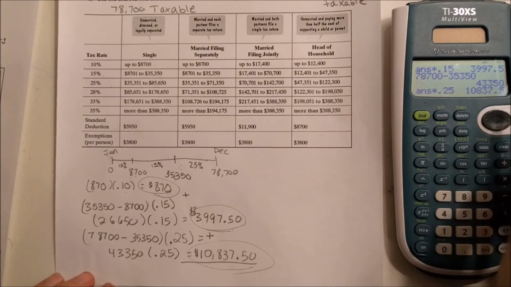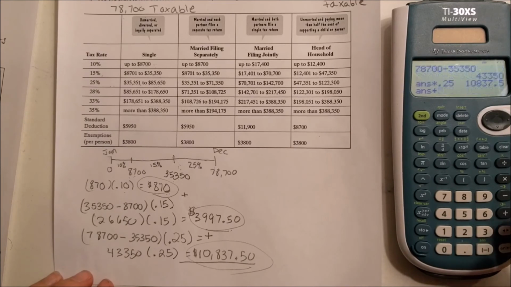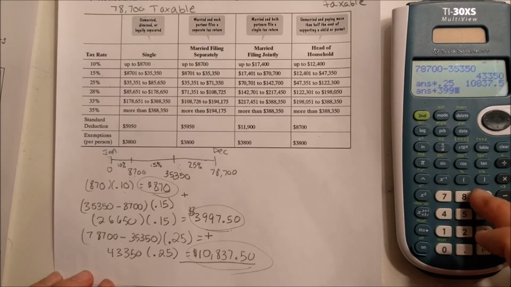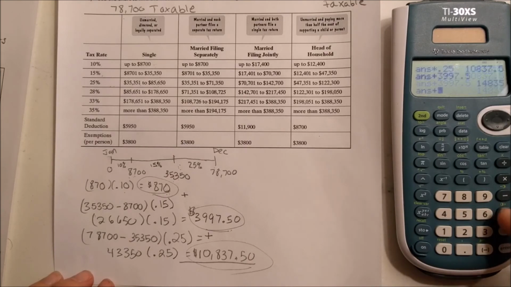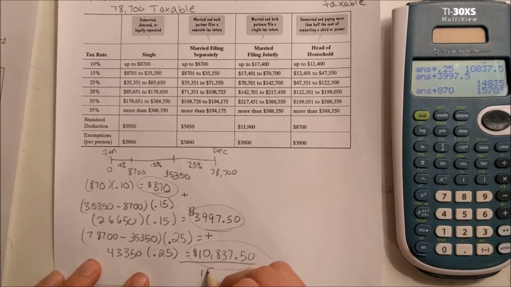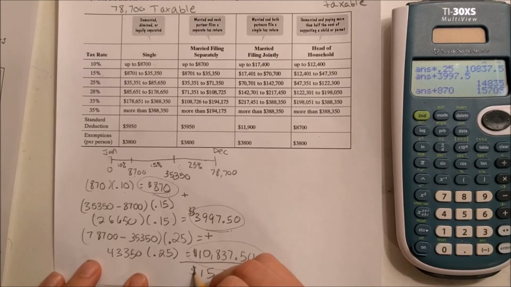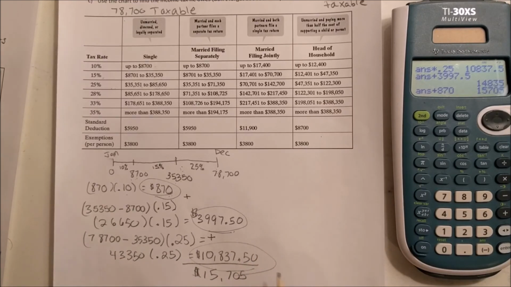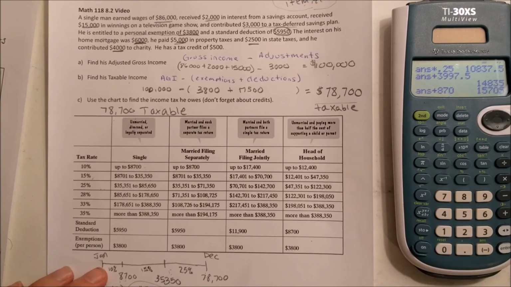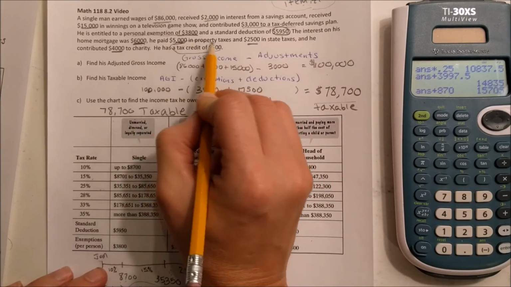Take this 10,837.50 plus 3,997.50 plus 870, and this totals $15,705.